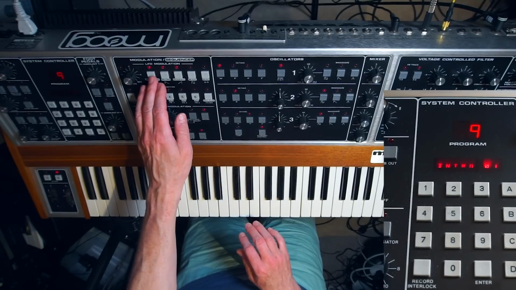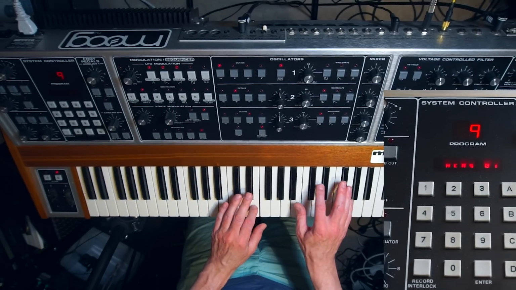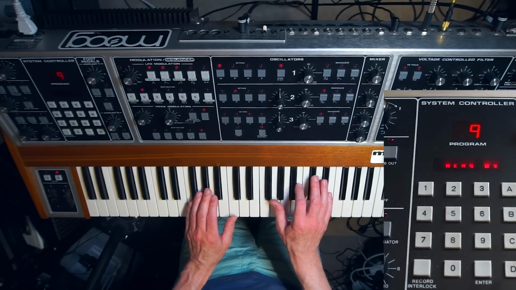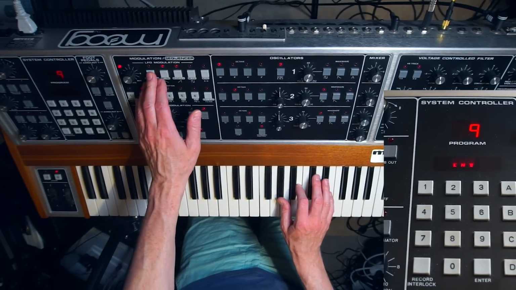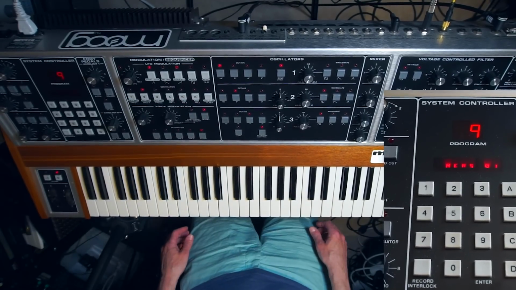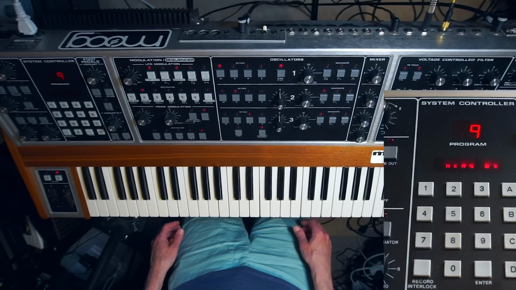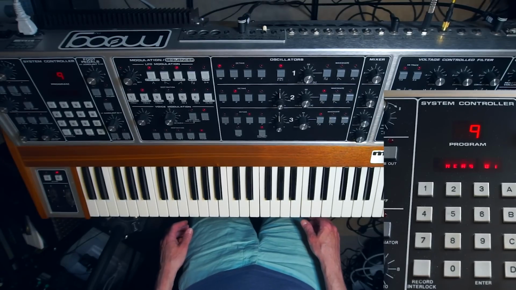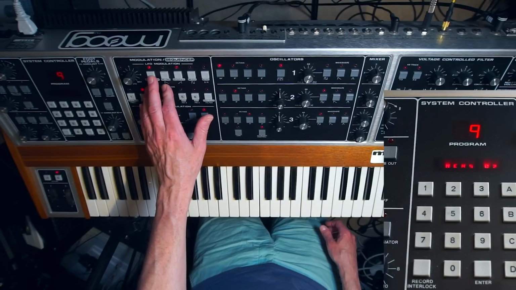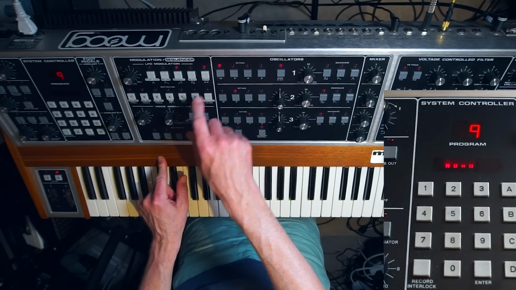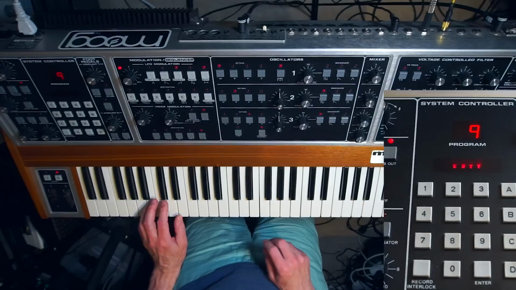But let's add to this. Every sequence memory location can store 1 polyphonic sequence and 1 monophonic sequence. So there was me recording a new polyphonic sequence. So that's in the can, but the memory location can also store 1 monophonic sequence going out the CV and gate of the Memorymoog.